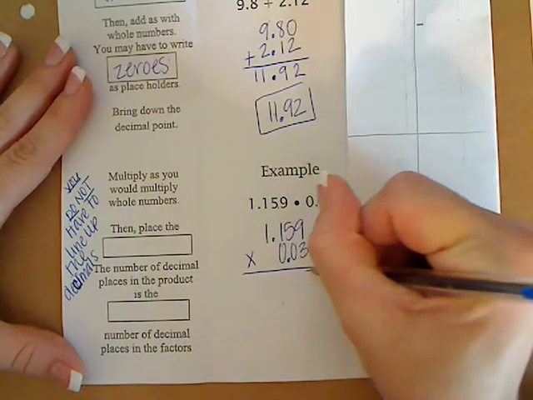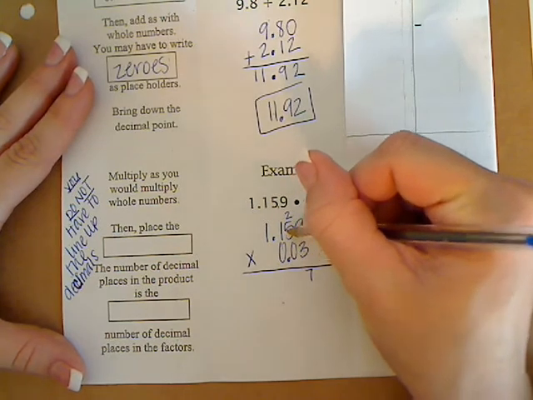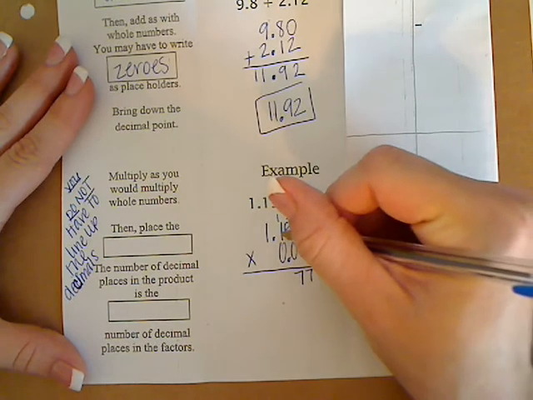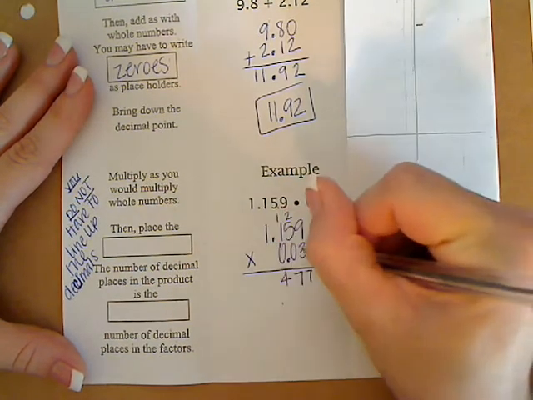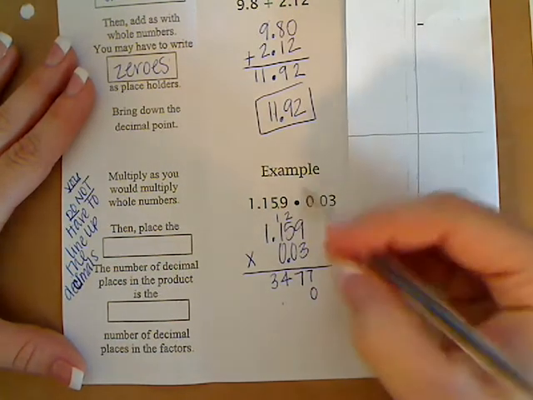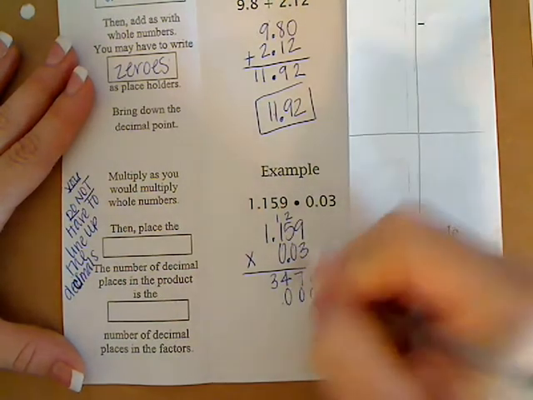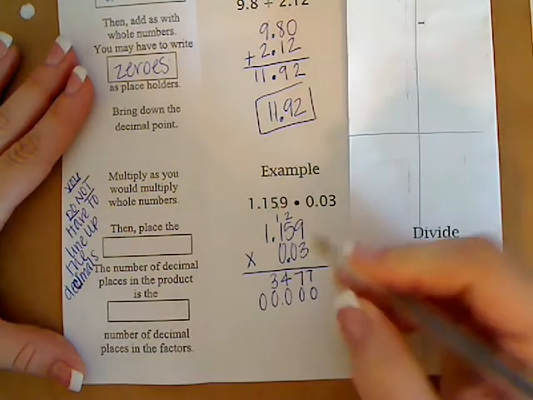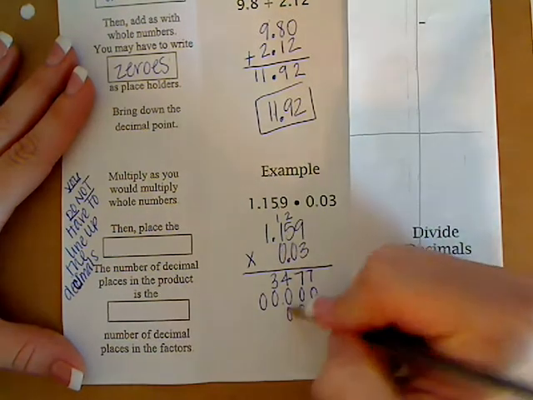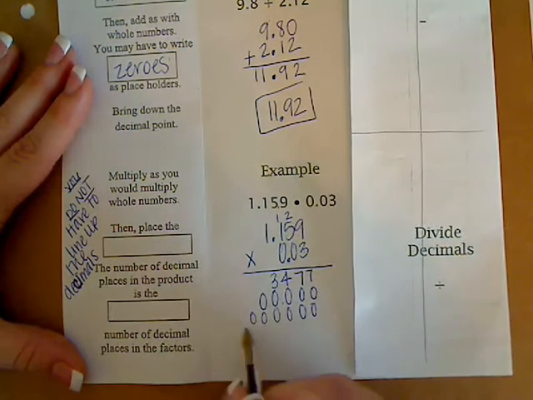3 times 9 is 27. 3 times 5 is 15, plus 2 is 17. 3 times 1 is 3, plus 1 is 4. 3 times 1 is 3. Next row, add a 0. Now we can start multiplying. 0 times 9, 0 times 5, 0 times 1, 0 times 1. 2 zeros for the next row. 0 times 9, 0 times 5, 0 times 1, 0 times 1.